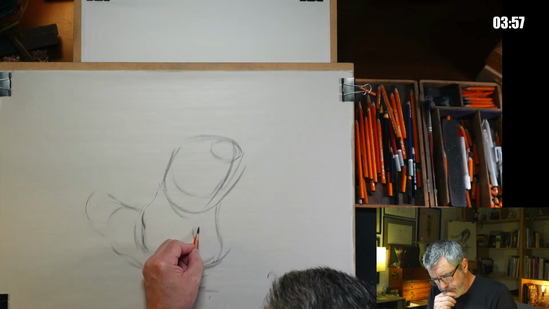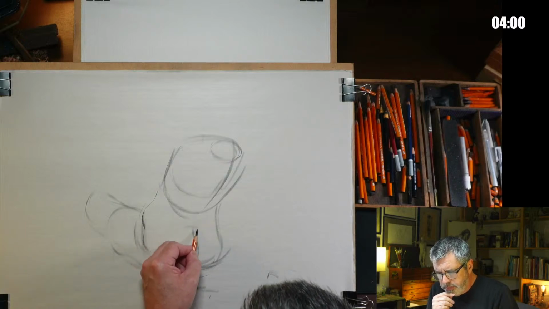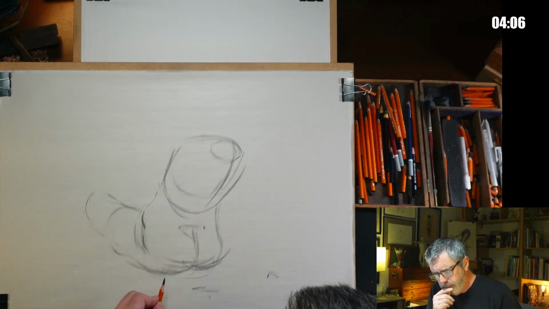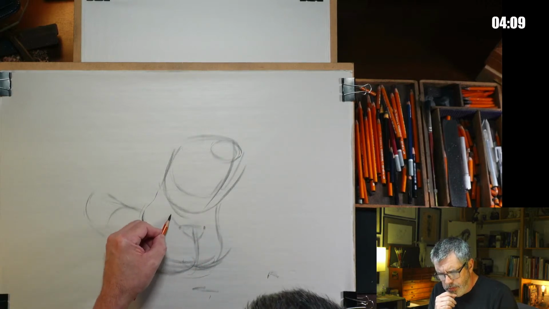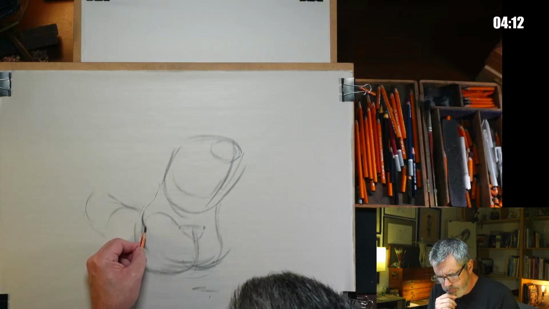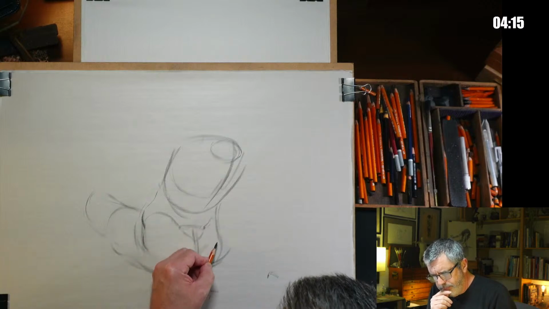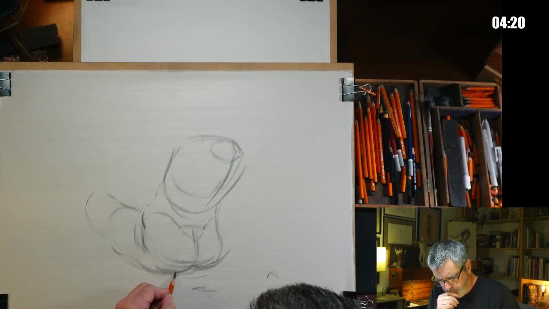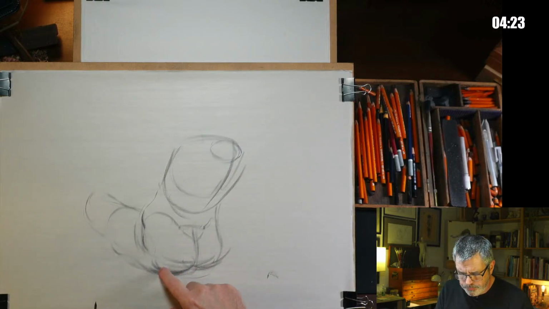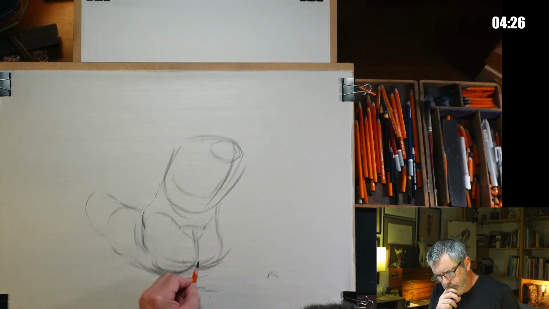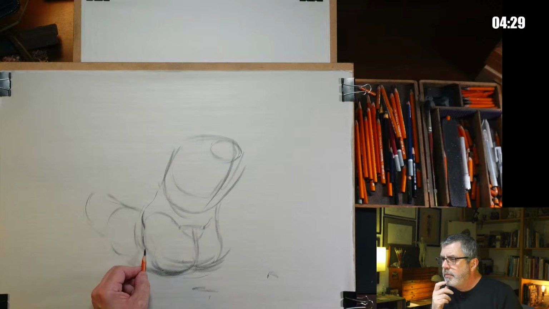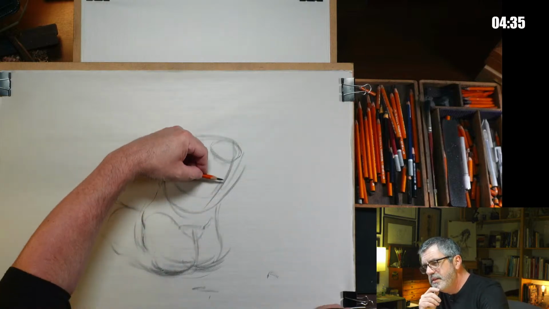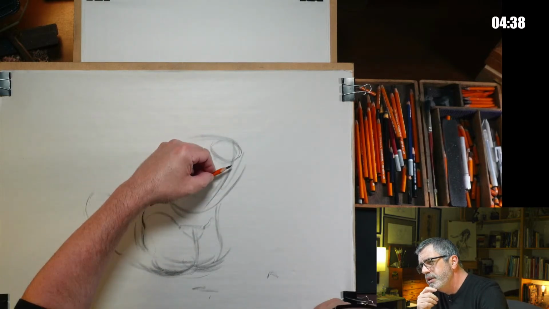Sacrum. Sacrum is going to be sitting about here. Sacral dimples, once again, if we could see them, about here and here. And that iliac crest is doing something like that. Now, scapula, a lot of compression here.